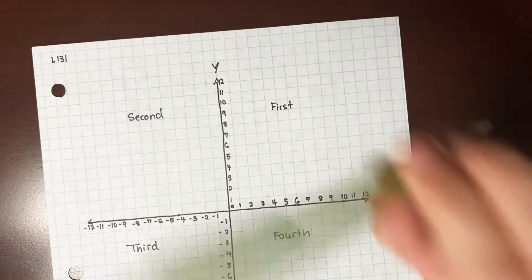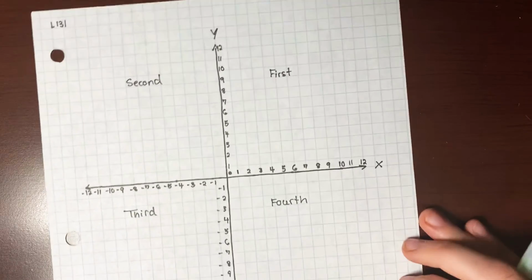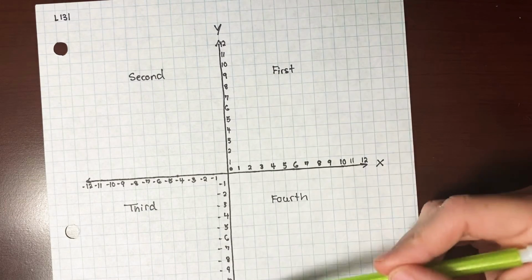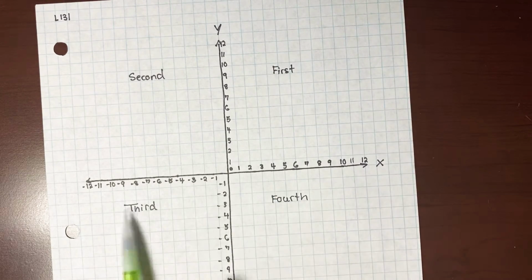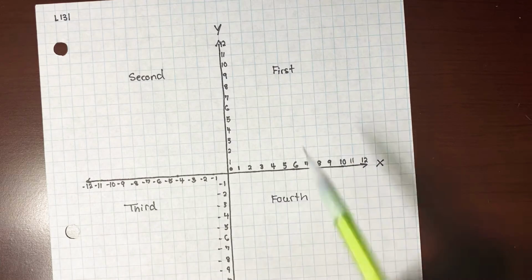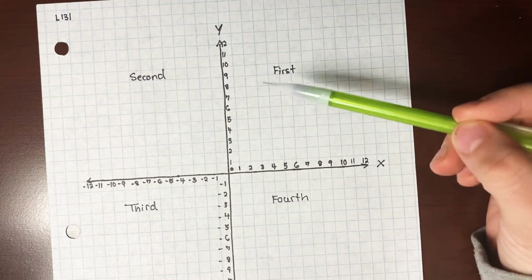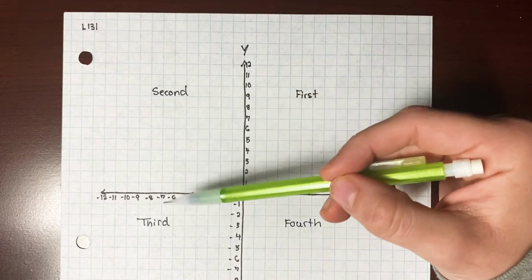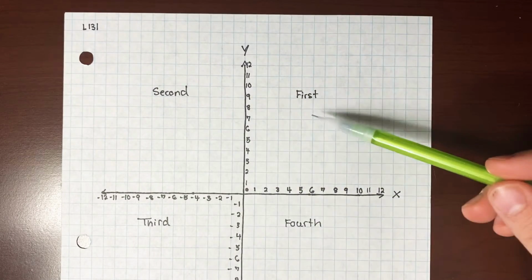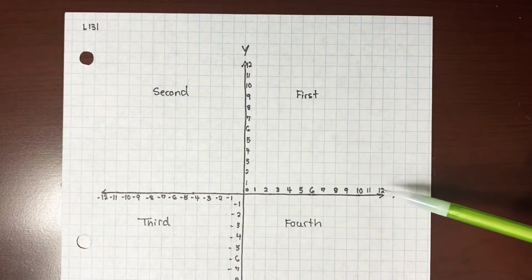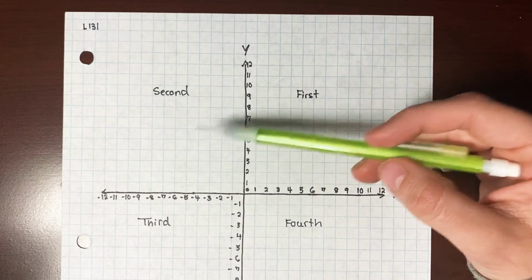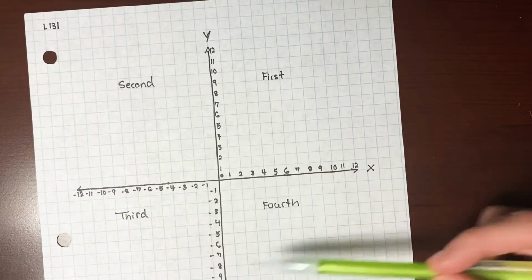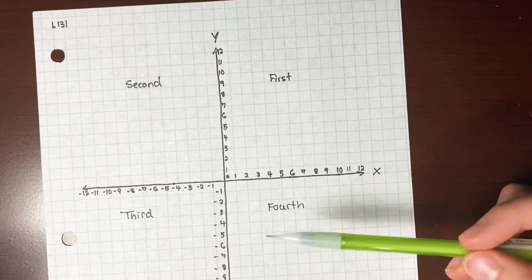Just remember, when you have your coordinate plane, you've got your y-axis, okay? That's your vertical axis, the one going up and down. You have your x-axis, which is the horizontal axis. And then you have your 4 quadrants, and they go in order counterclockwise. So you've got first, second, third, fourth. Okay, your first quadrant has all of your positive coordinates. Your second quadrant has negatives and positives. Third, negatives. Fourth, positives and negatives, okay?